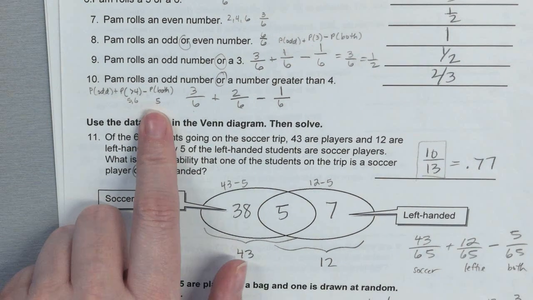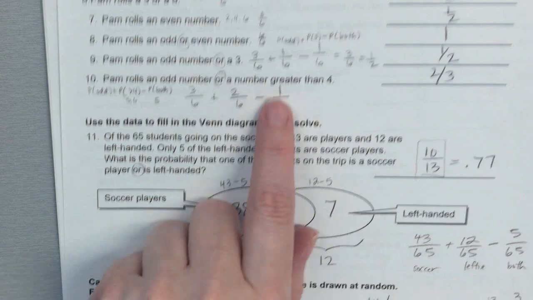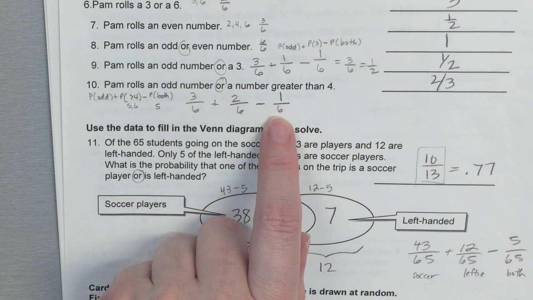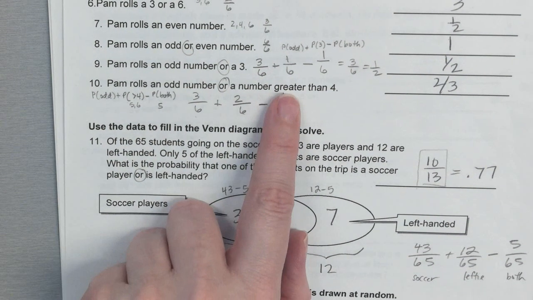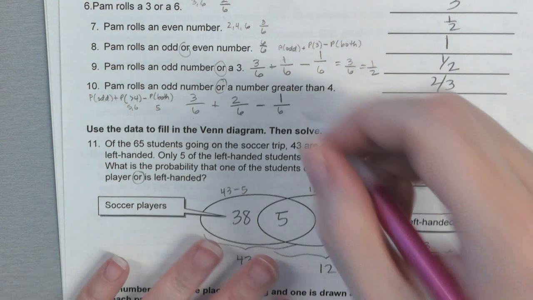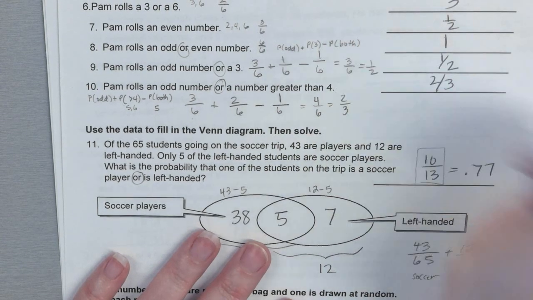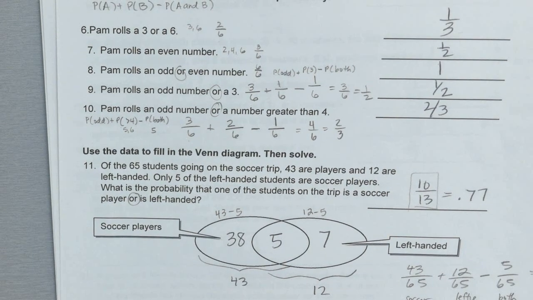And then the probability of it being both. The only odd number greater than 4 is 5. So there's only 1 out of the 6 sides that could give you that. So then we're just going to add the fractions. Okay, so you should get 2/3 when you reduce. Okay, so 4 out of 6, which reduces to 2/3. Any questions for me on that set?